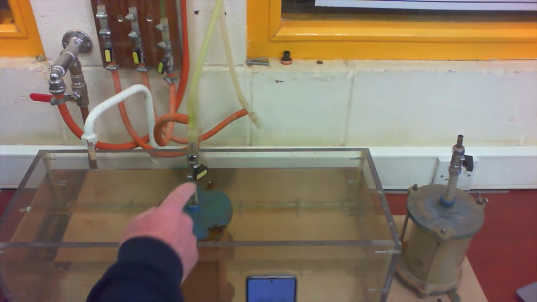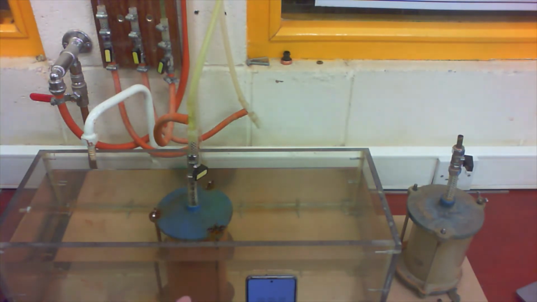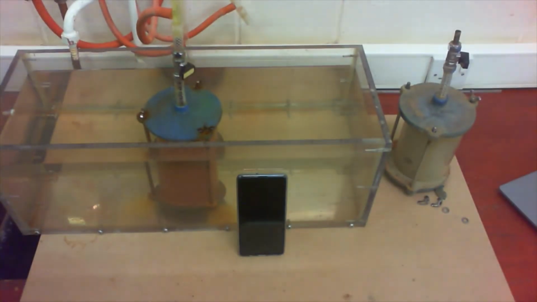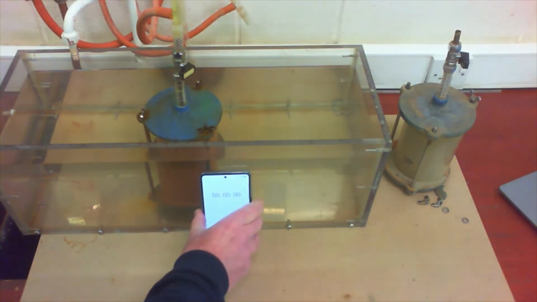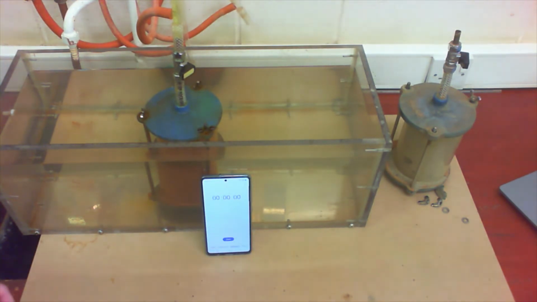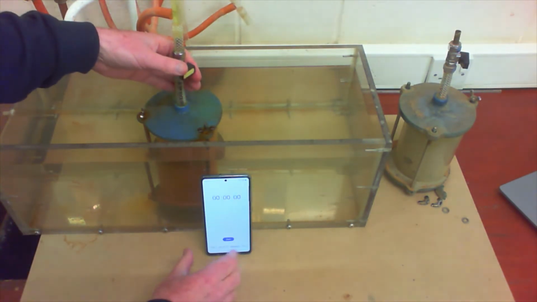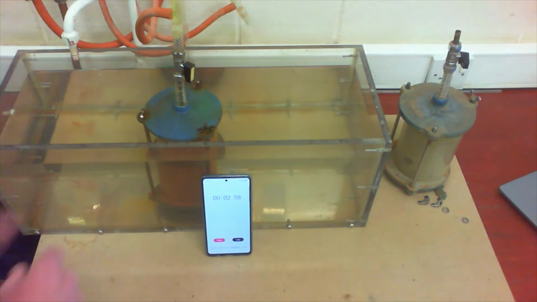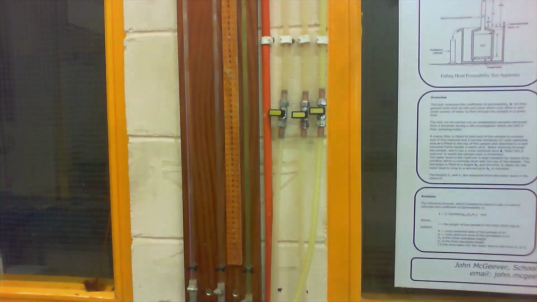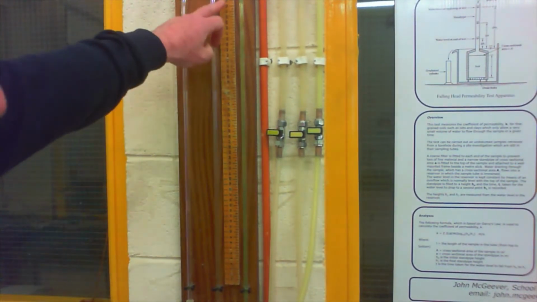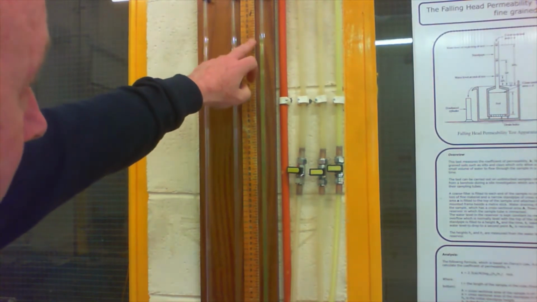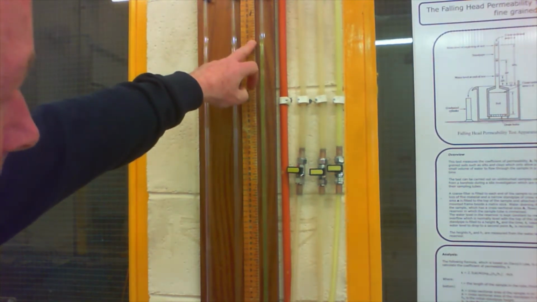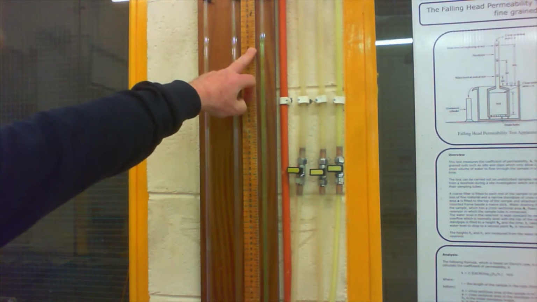What I'm going to do now is open the valve into the cell. This will allow the water to drain down into the soil sample below. And at the same time, I'm going to time that. So I have my timer here, stopwatch, and we'll just set that off to go. And if we take a look back up at the tube, the water has started to drop. It's dropping very slowly, just steadily there. It's in the 50s at the moment because this is a relatively impermeable sample.